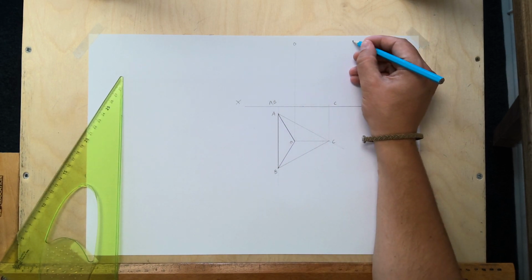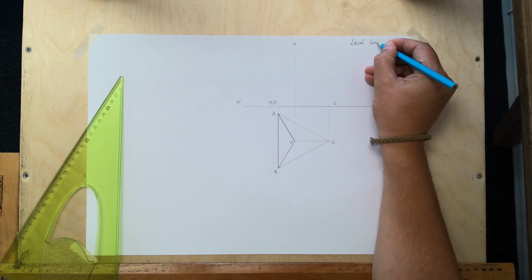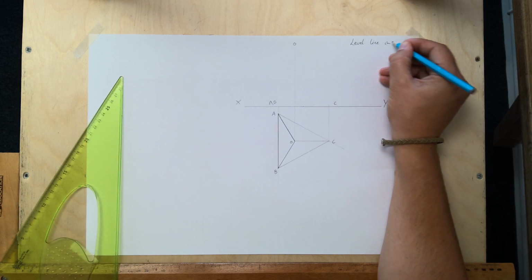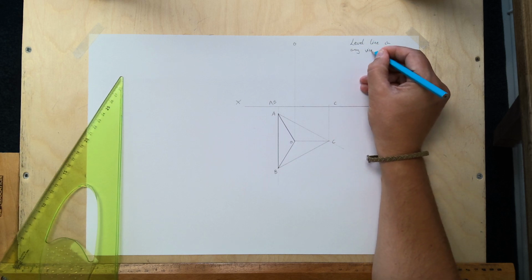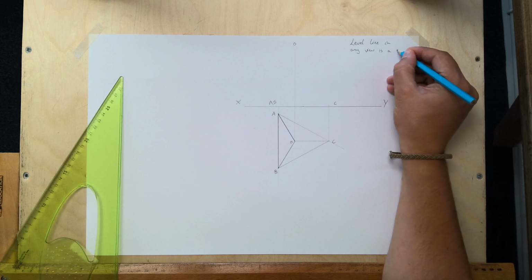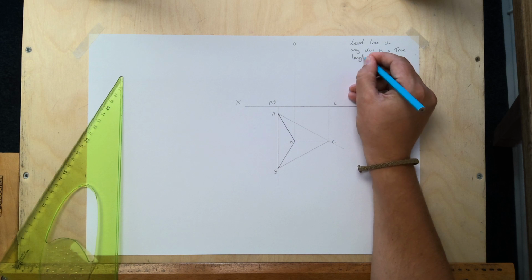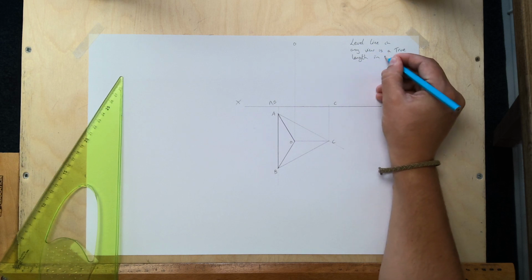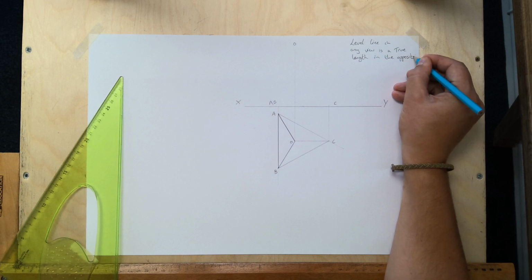So we need to remember, a level line in any view is a true length in the opposite view.